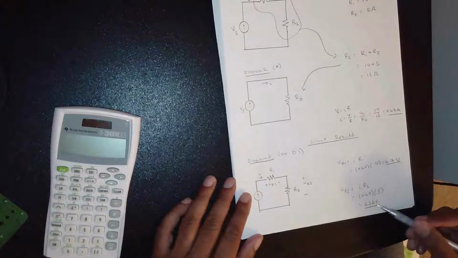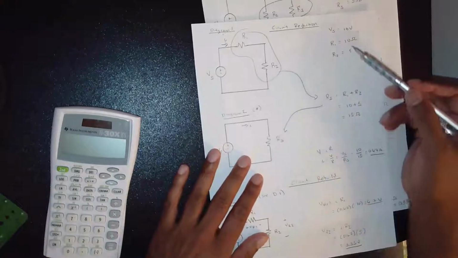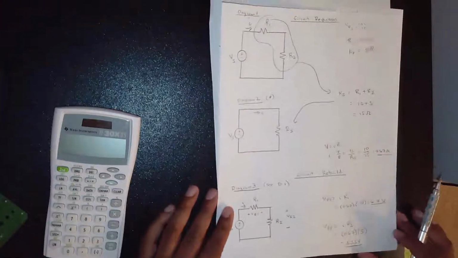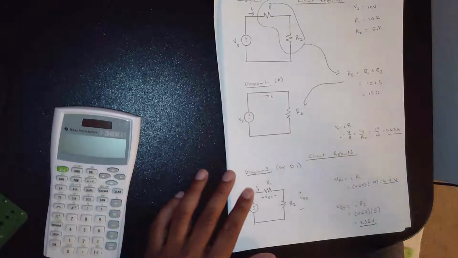And you will see that this plus this comes out to approximately 10, which is Vs, which is 10. So this is the first example of our circuit rebuild. In the following videos, I will show a little more complicated circuits and how you rebuild a circuit.